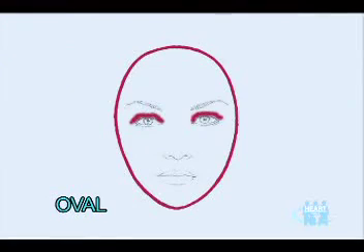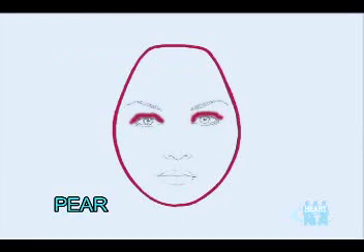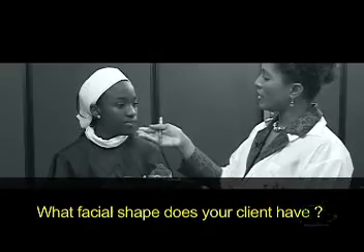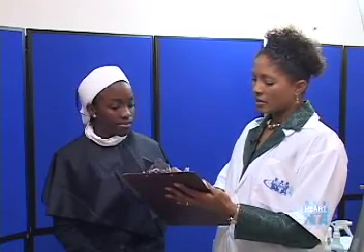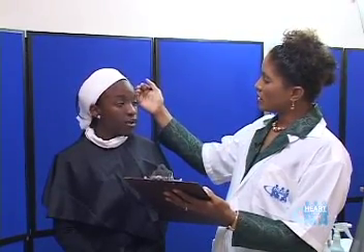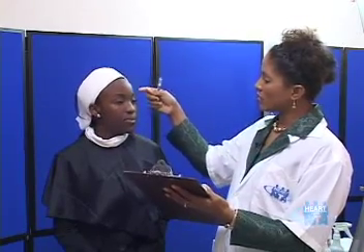Facial shapes can be either oval, square, round, oblong or rectangular, pear, triangular, diamond, or heart-shaped. What facial shape would you say your client has? We have spoken about the skin type, which is dry, and the facial shape. I told you it is inverted triangle. I've outlined how we are going to correct the look using the darker foundation on the temporal area and the lighter foundation on the jawline and the chin in order to increase the width to match the forehead.